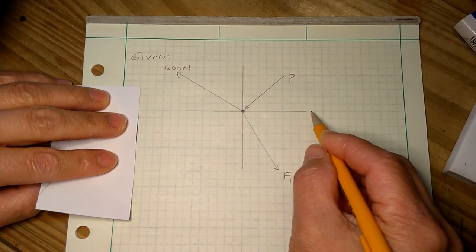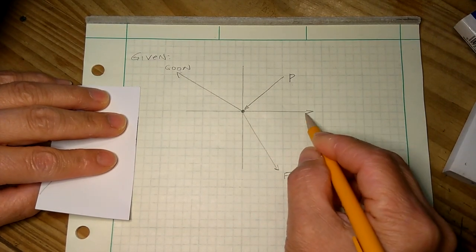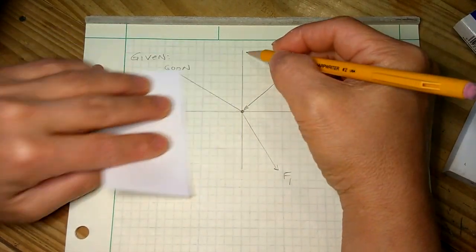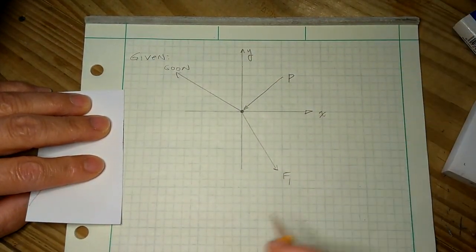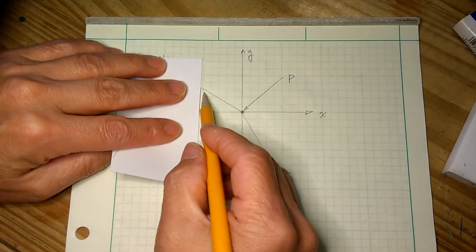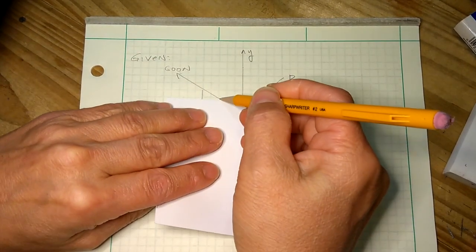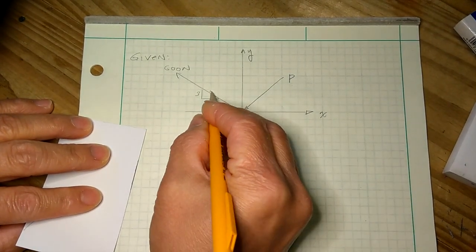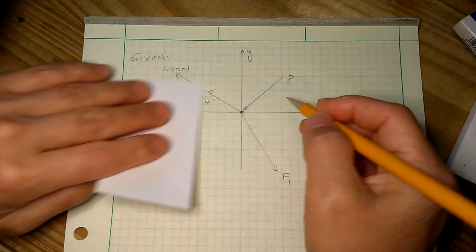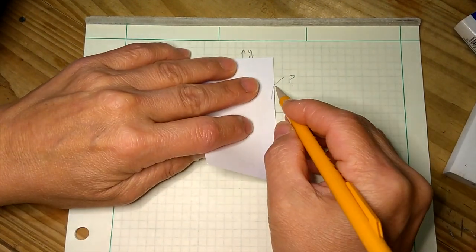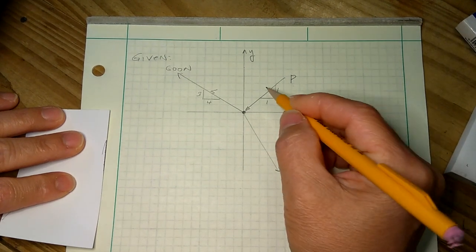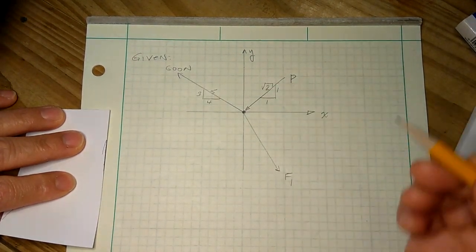So let's establish a coordinate system. And let's say this is the X direction. And let's say this is the Y direction. And this problem also supplied us the following information, that this was a 3, 4, 5 triangle, and this was a 1, 1 triangle, which would make this radical 2.